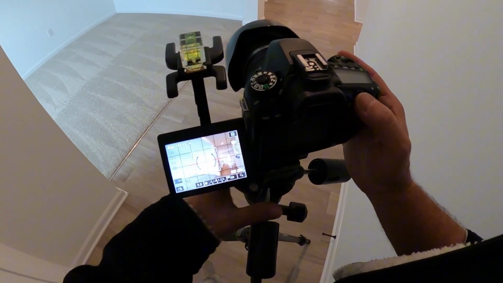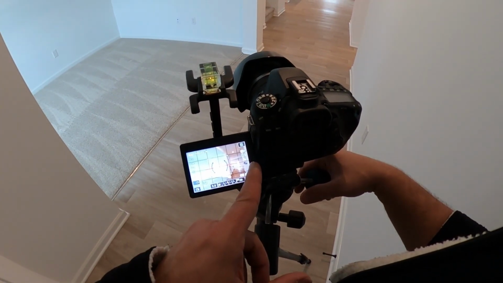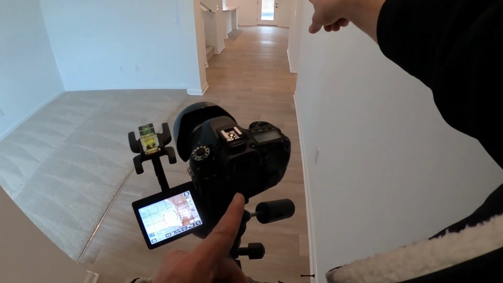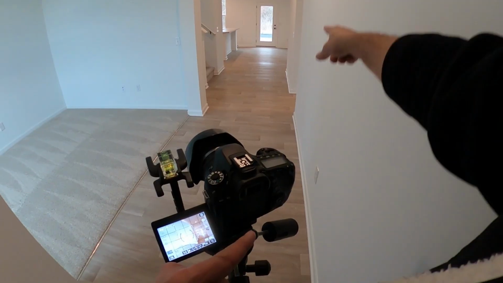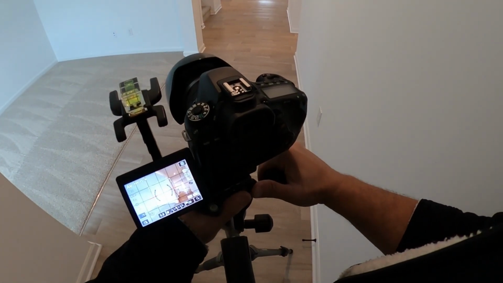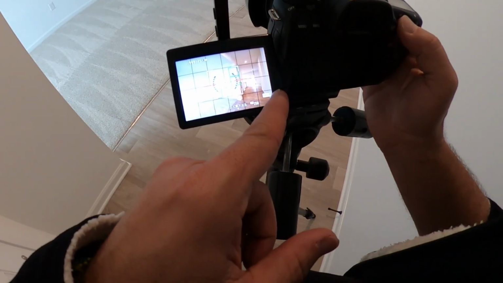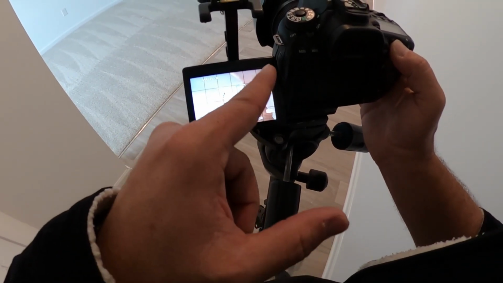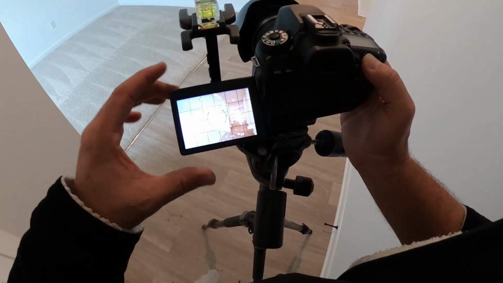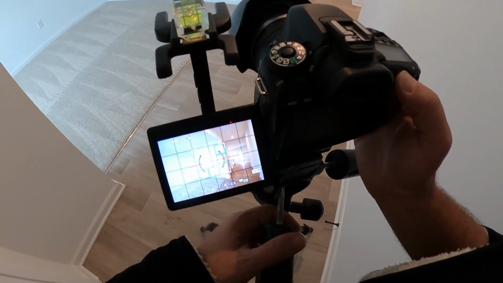It's okay too. But you see how I'm using that part of the wall as my guidance. When you're looking at this photo, if you look down here, this is a good composition of a photo for real estate.